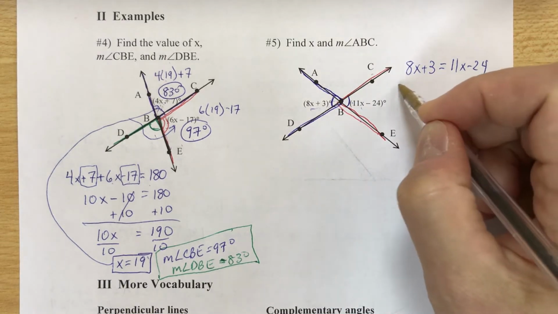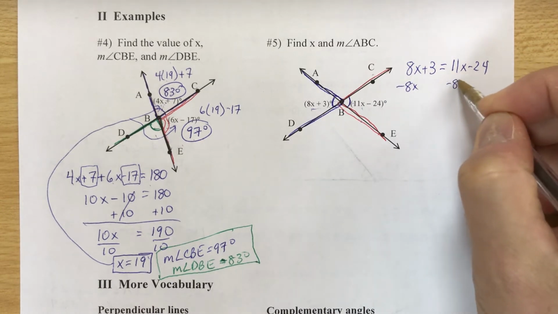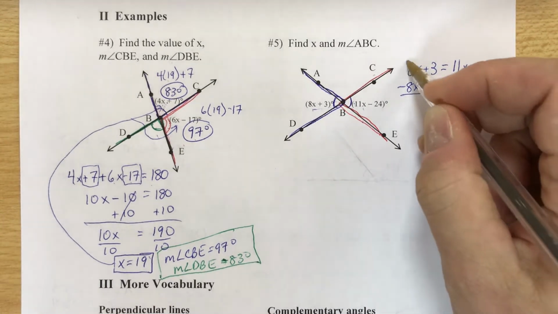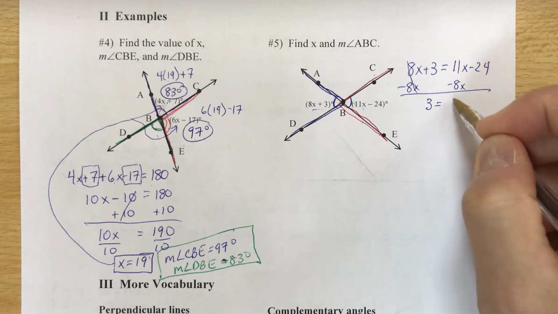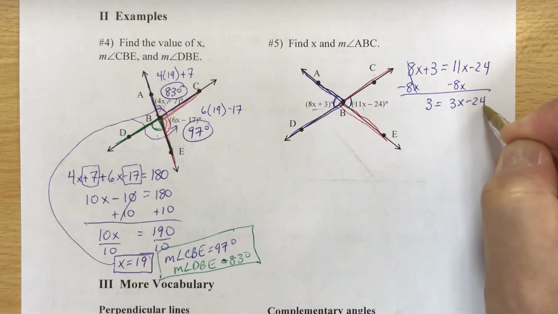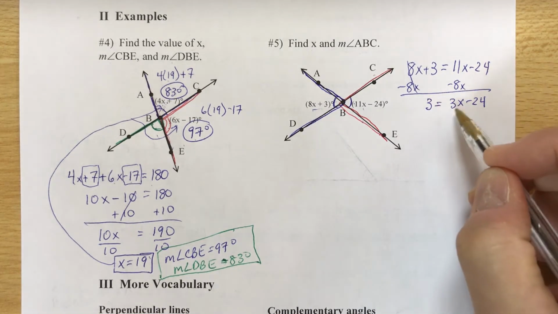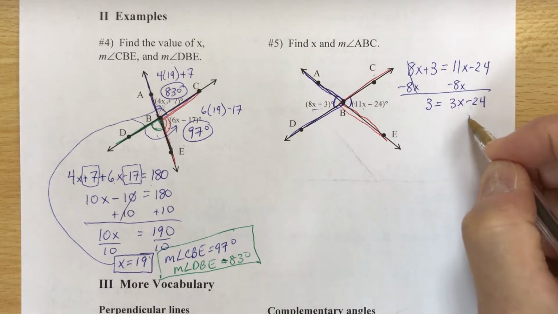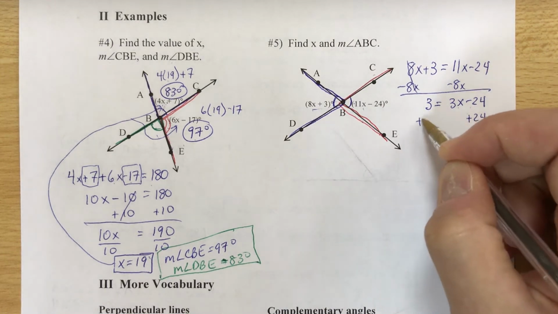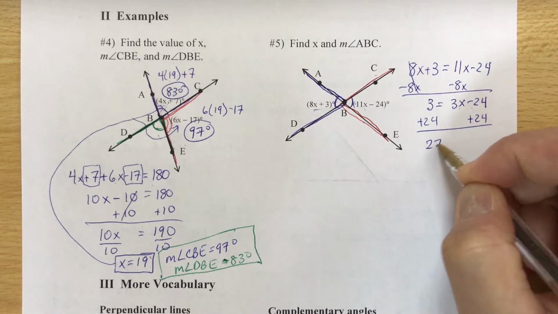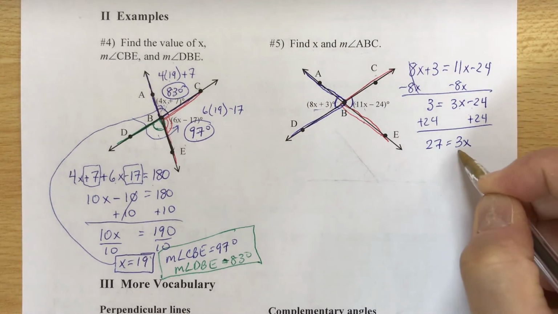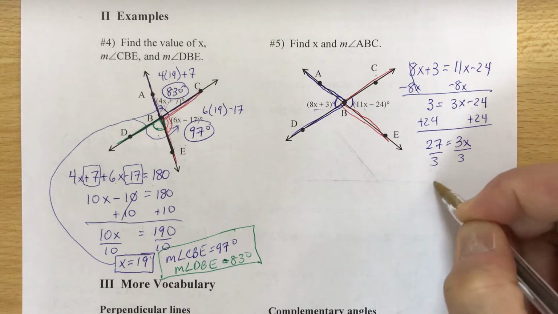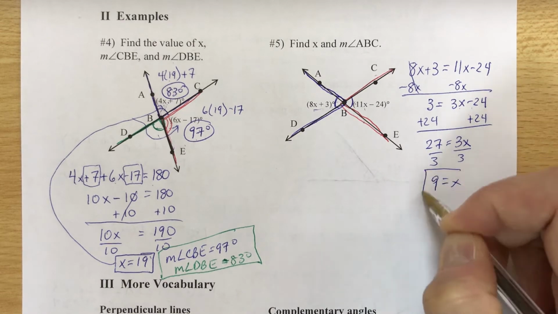Now I'm going to move 8x by subtracting it from both sides. So this will become 3 equals 3x minus 24. Since I moved the variable to the right, I'm going to move negative 24, the constant, to the left by adding it. So we get 27 equals 3x, and then we'll divide by 3. So 9 is x.